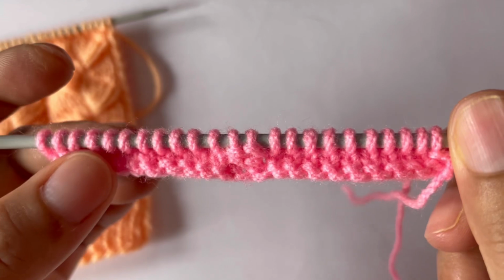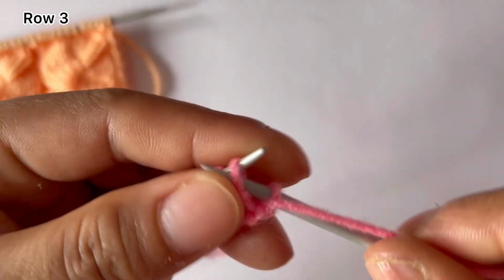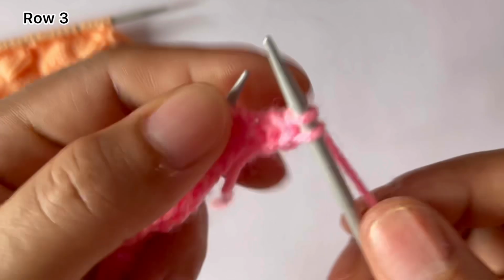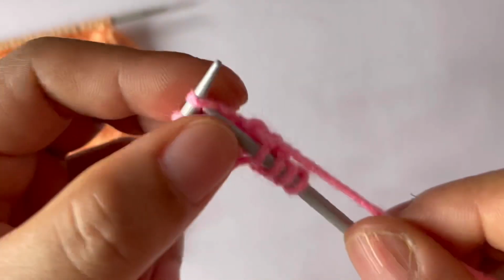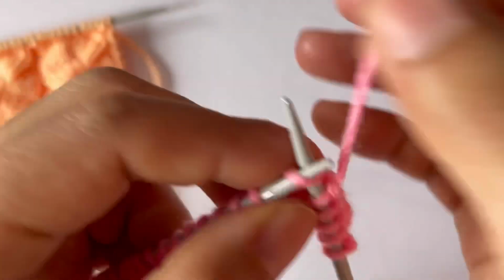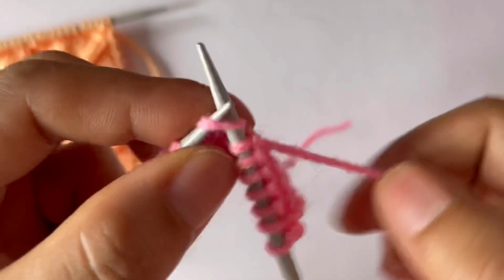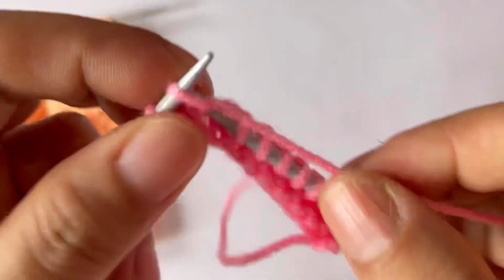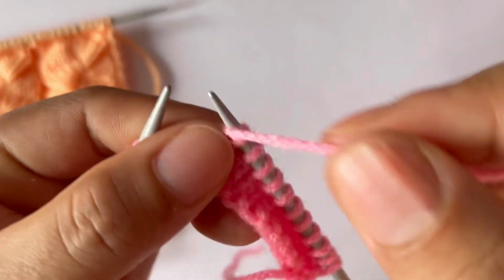Row 3 and row 4, knit edge row 1 and 2. So row 3, knit edge row 1. Knit your edge stitch through the back loop and start the repeat from here. Purl 1, knit 9, 1, 2, 3, 4, 5, 6, 7, 8, 9. Knit 9 and then purl 1.